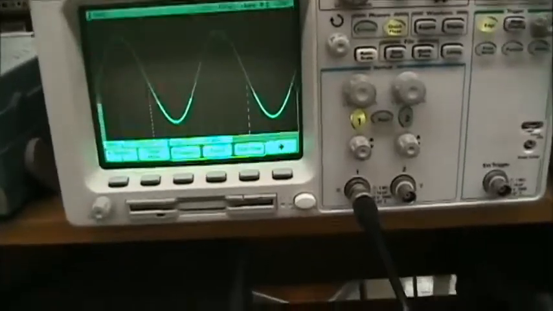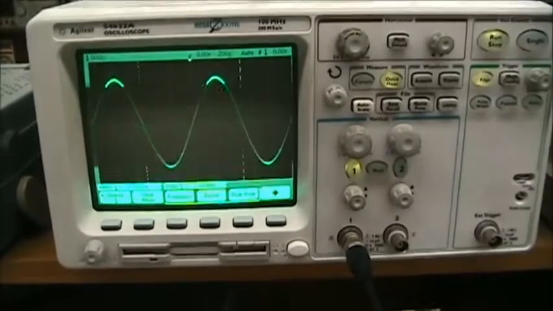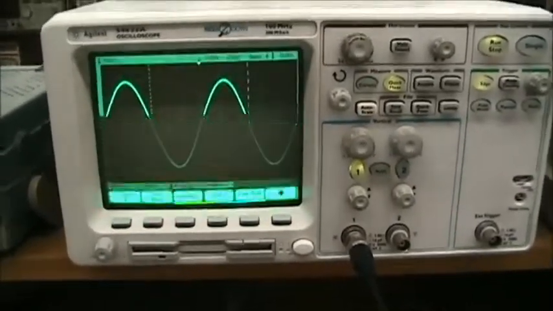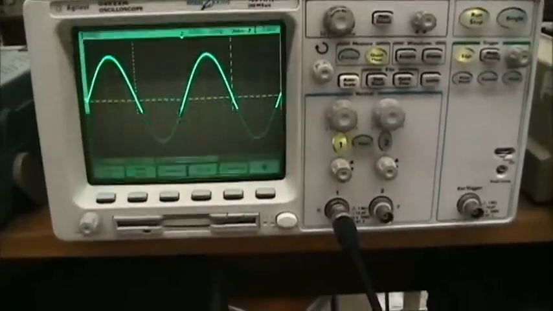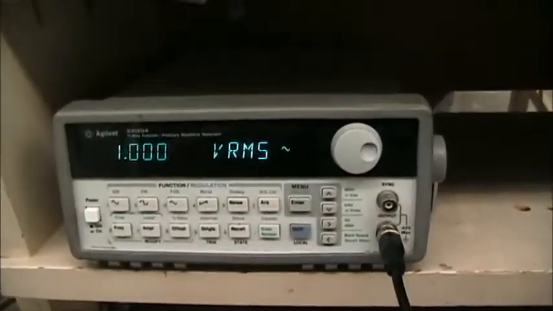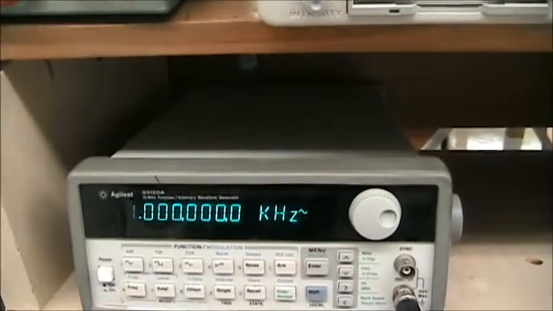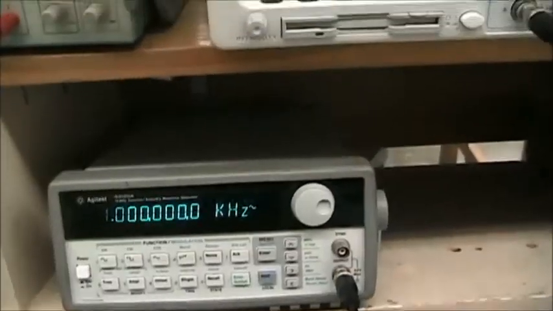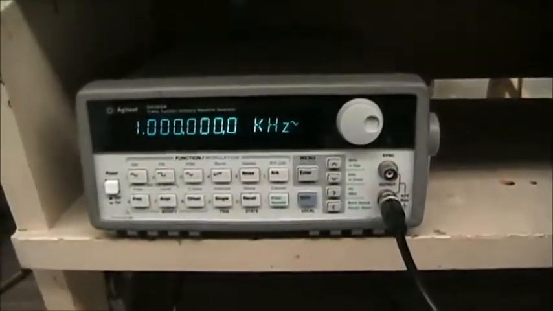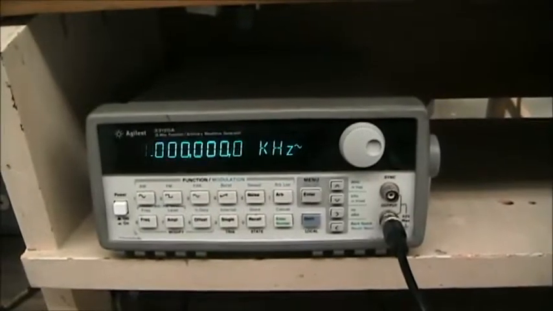Here's a quick video on the lab for tomorrow, where we're going to look at using the FFT Analyzer on the scope. We'll start out with the basic sine wave, 1 volt RMS and 1 kilohertz. Now, one of the adjustments you may need to make is on your ARB generator.